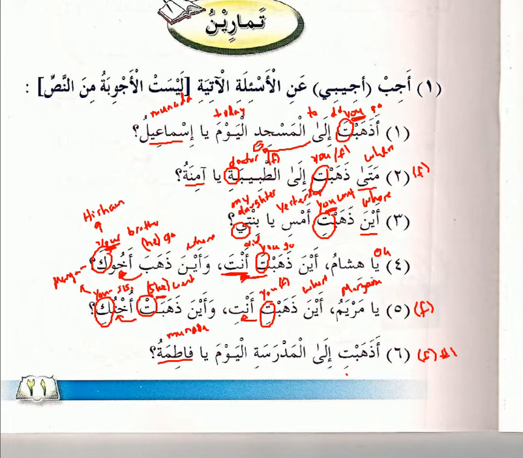Oh, Fatima? This time the only difference is the pronoun that we attached at the end of the verb. This ti at the end, the kasra. So adhahabti, did you go? That's the only difference. That made our whole entire sentence female. Did you go to the school today?